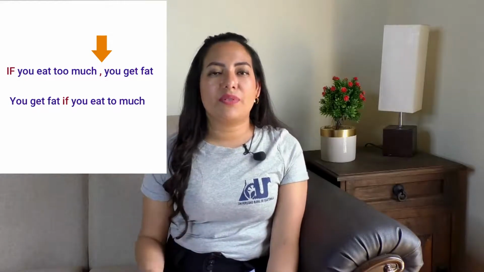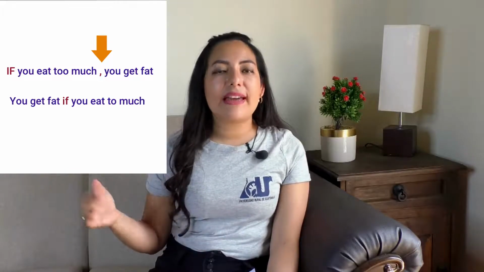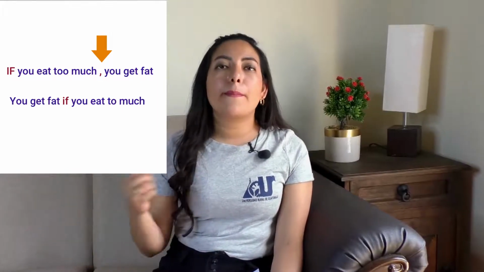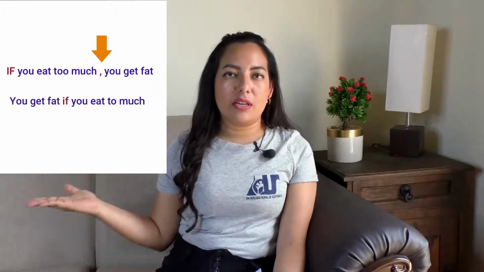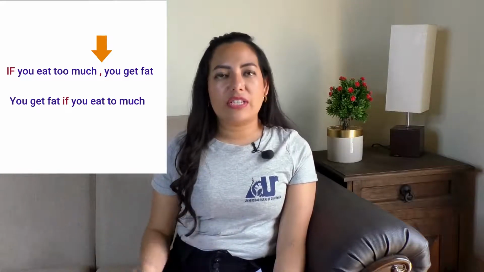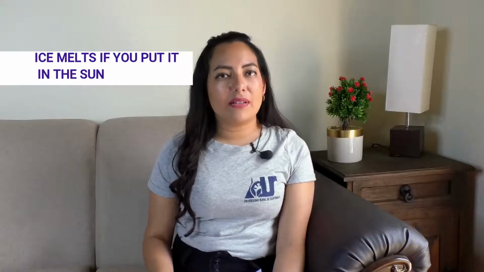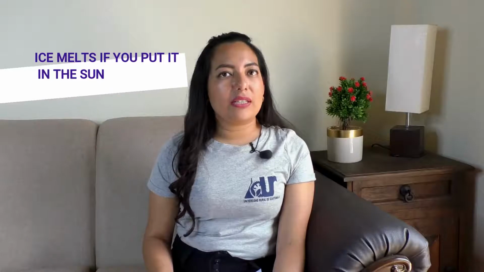Let's see something that you have to know. When the if clause goes first, it's necessary to write a comma and then the main clause. But also you can write first the main clause and then the if clause. There you don't need a comma because the if is going to make the emphasis in the sentence. For example, you sweat if you exercise. Ice melts if you put it in the sun.